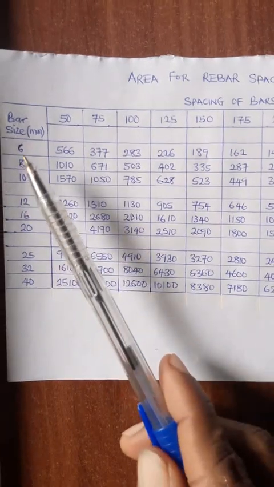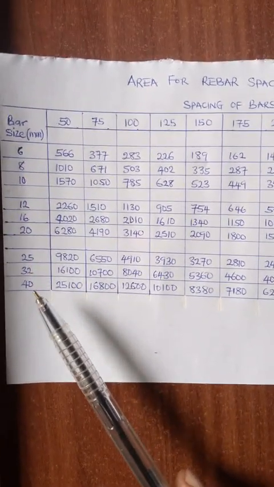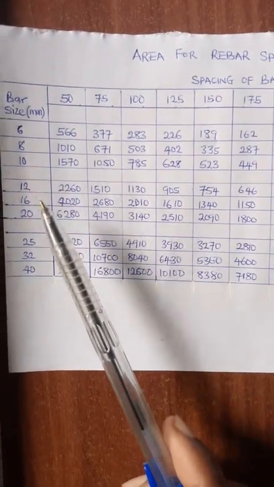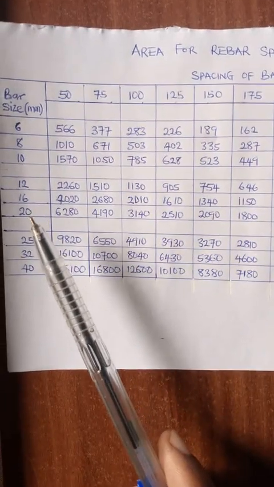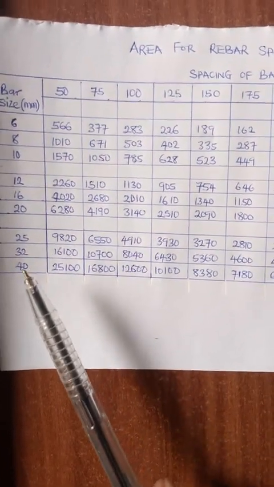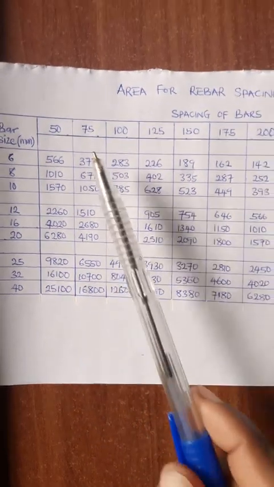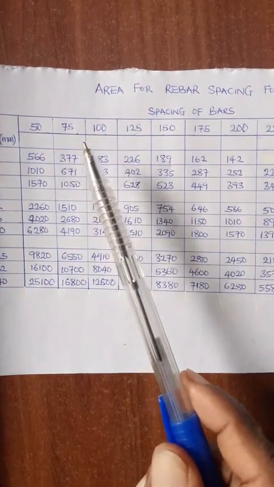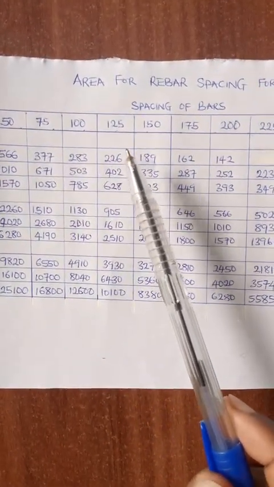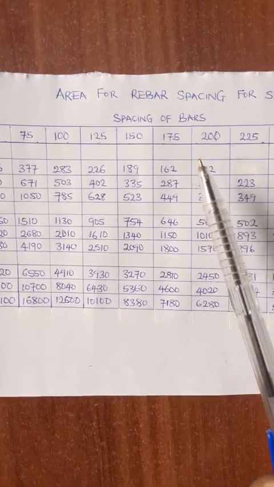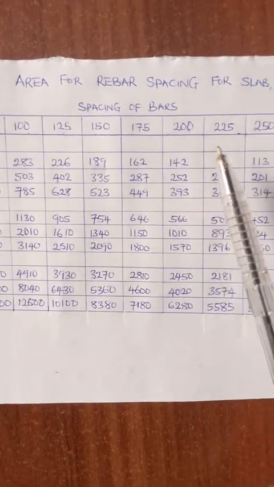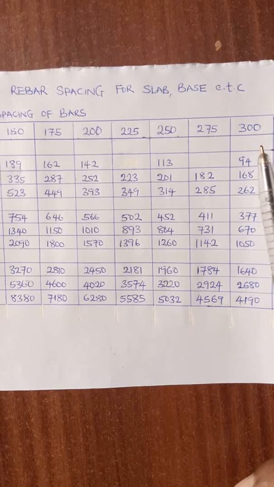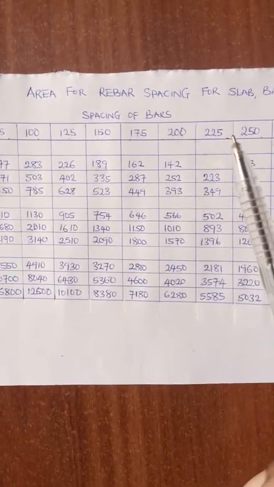Now, if you look at this, these are the various sizes of rebars. We have 6 mm, 8 mm, 10 mm, 12 mm, 16 mm, 20 mm, 25 mm, 32 mm, 40 mm. Now, on this horizontal, we have the various spacings. We have 50 mm, 75 mm, 100 mm, 125 mm, 150 mm, 175 mm, 200 mm, 225 mm, 250 mm, 275 mm, 300 mm. Now, all of these are the various spacings.